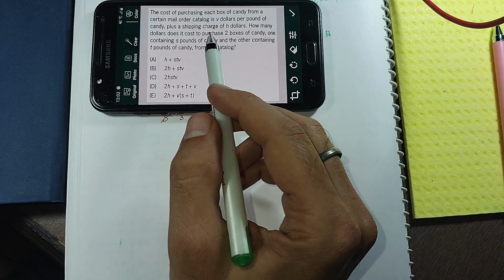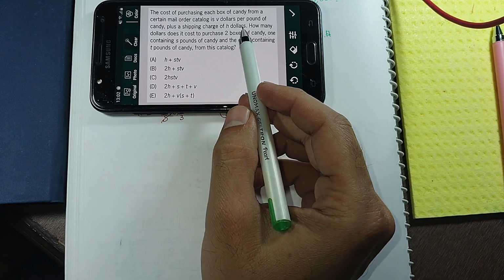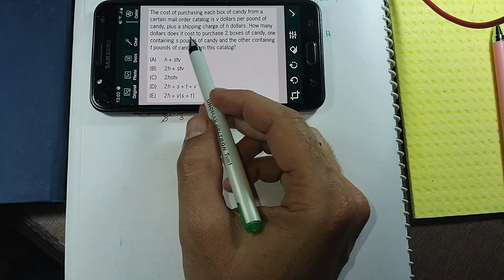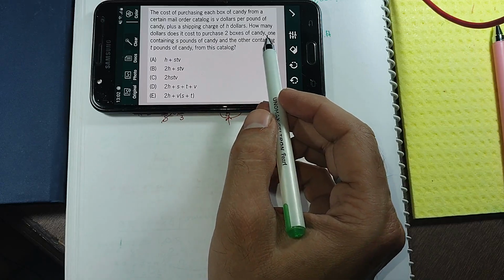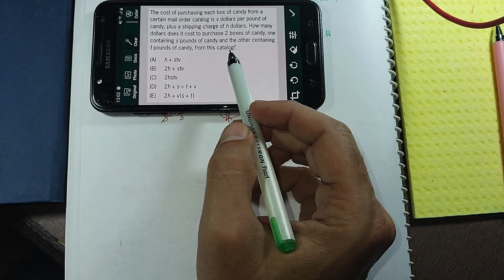The cost of purchasing each box of candy from a certain mail order catalog is $V per pound of candy plus a shipping charge of H dollars. How many dollars does it cost to purchase 2 boxes of candy, one containing S pounds of candy and the other containing T pounds of candy from this catalog?